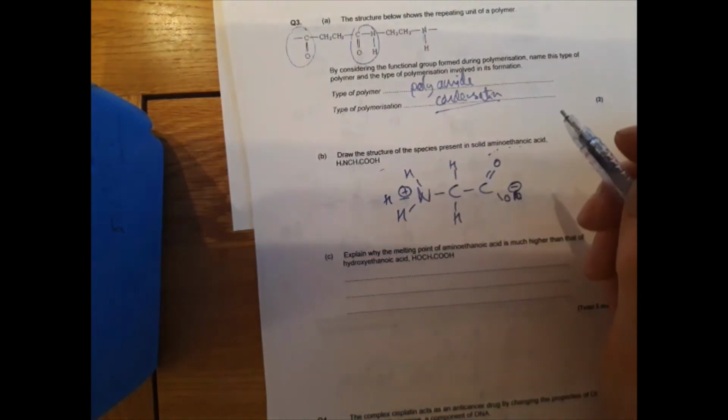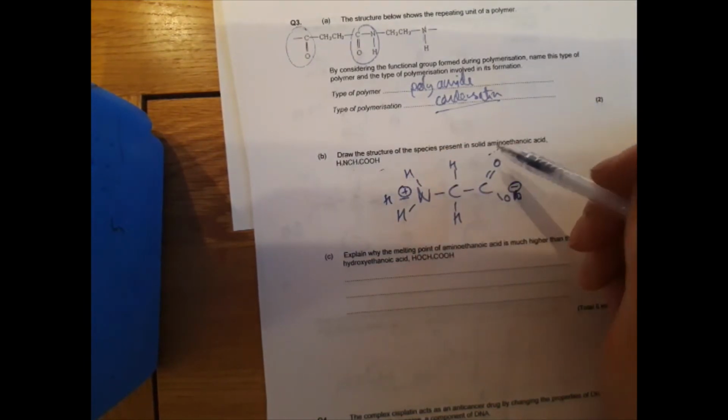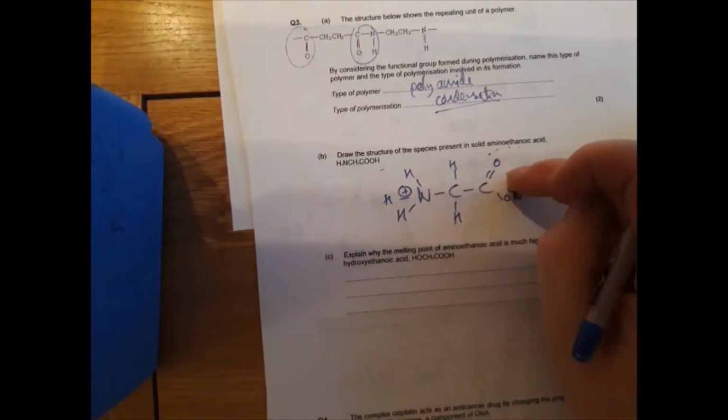Well, I've drawn that. I can only assume they mean the zwitterion. Is there something I'm meant to know? When it's a zwitterion, it'll be an ionic compound, which makes it solid. Let's have a look at the mark scheme. Yeah, they wanted the zwitterion. I'm not sure why they wanted the zwitterion. I'm missing the point of that question.